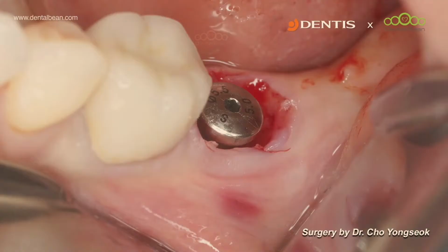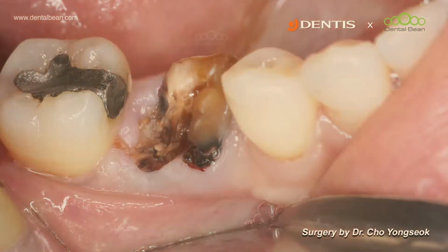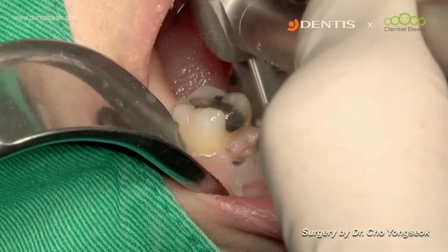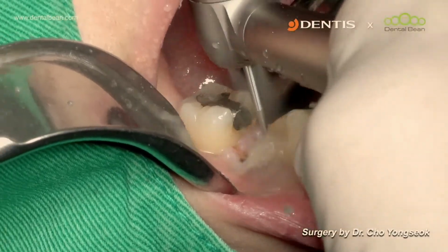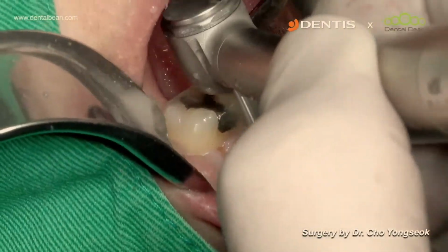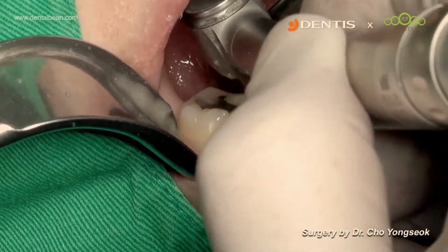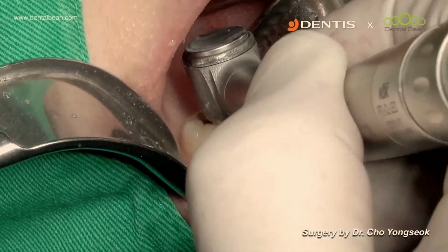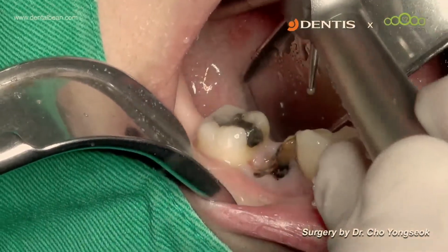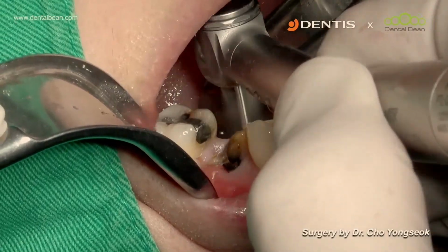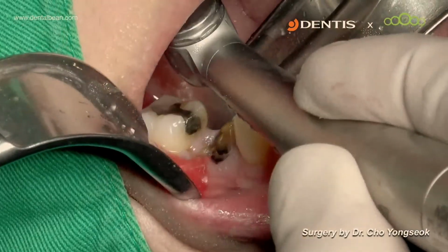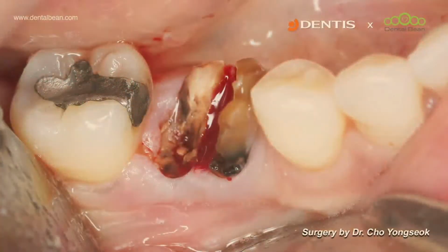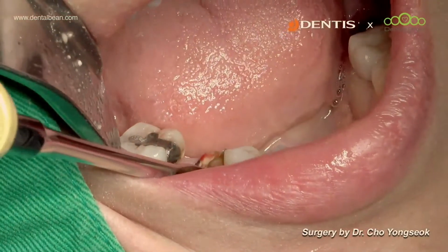Okay, finished the left side. Then let's move to the right side. We need tooth sectioning for extraction. After sectioning, I will use fine elevators. These days, when it is an endodontically treated tooth, I prefer a luxating elevator, not a routine root elevator.